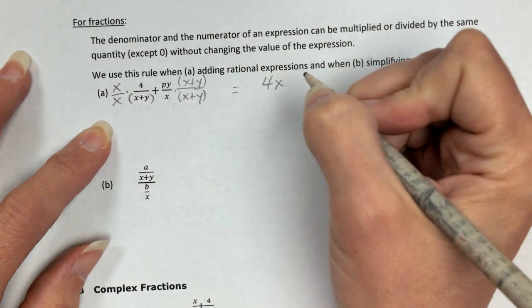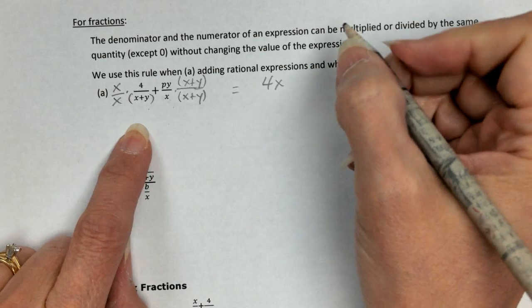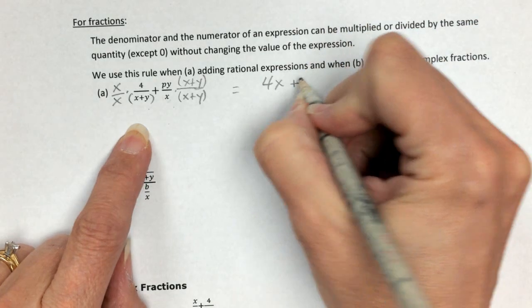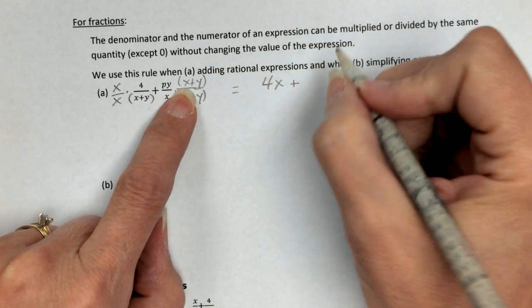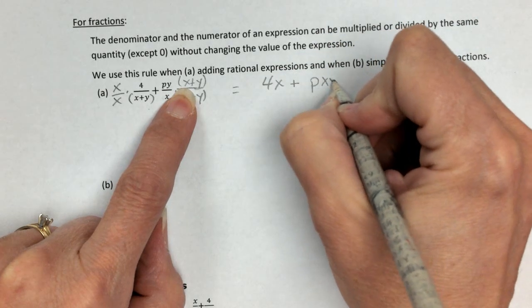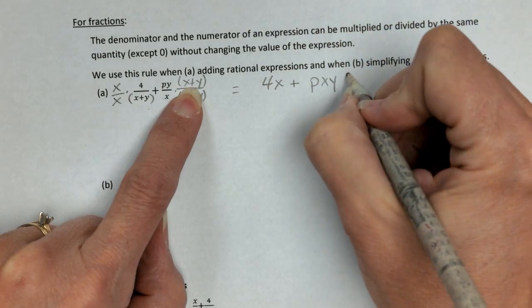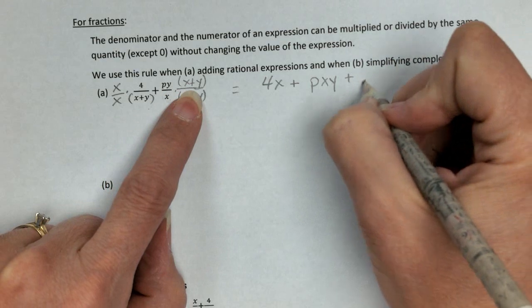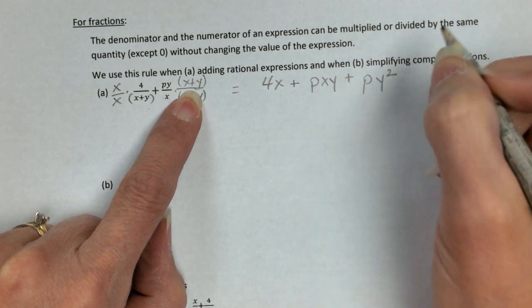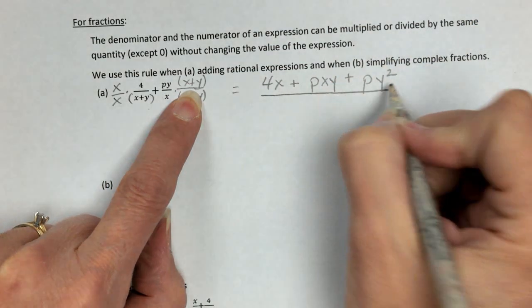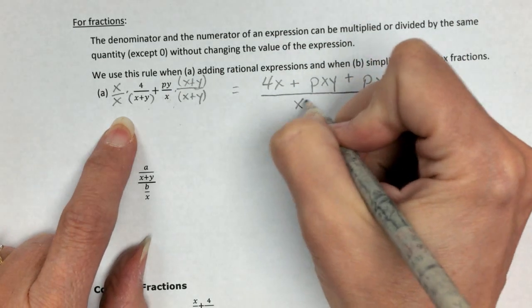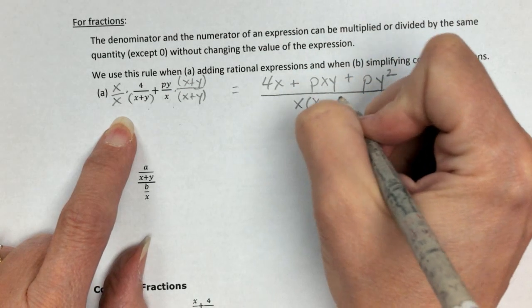So we get 4x from the first one here, plus py times x, plus py times y is py squared. And that is all over this common denominator of x times x plus y.